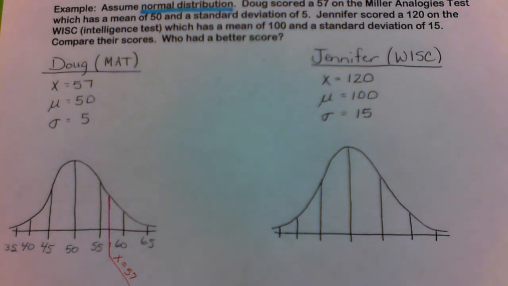Now, what does that tell me? He did above average. He did between 1 and 2 standard deviations above the mean. That's what that tells me.